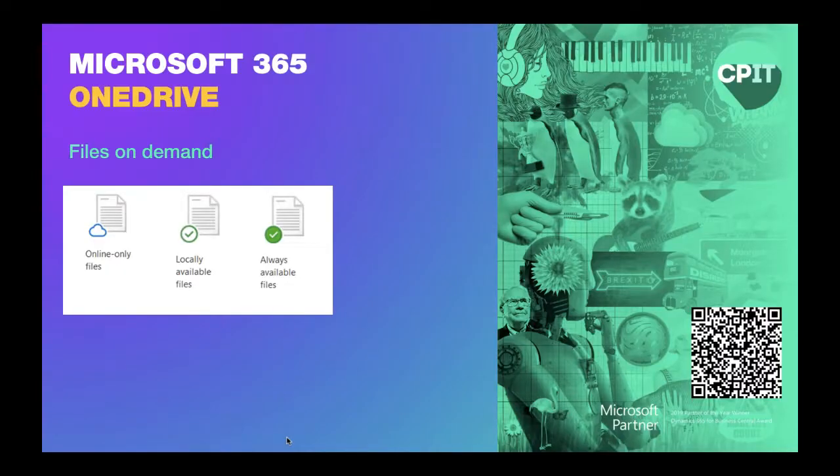Files on demand is the second feature. So this is that little cloud icon that you saw on the previous test file. There are 3 different categories on how files work within OneDrive. So you've got online only files, and as it says, these are files that just live in the cloud. You do see them in your OneDrive folder. So when you double click into the folder, you might see this icon next to a file name. And what that means is, yes, OneDrive knows that that file exists, but that file only exists in the cloud.